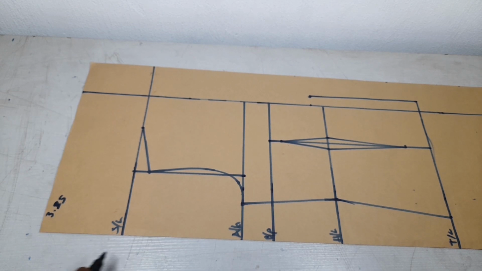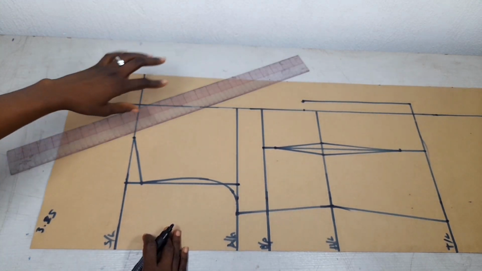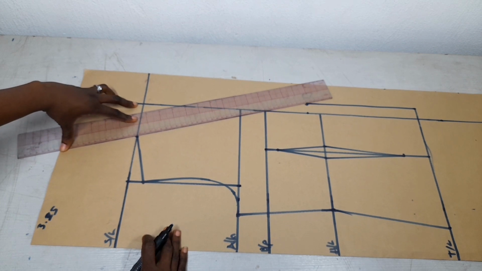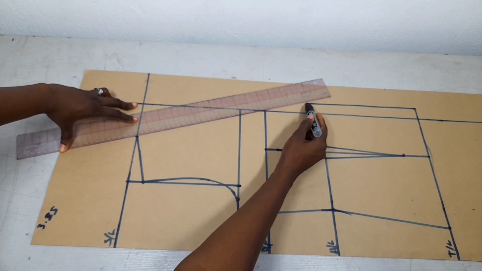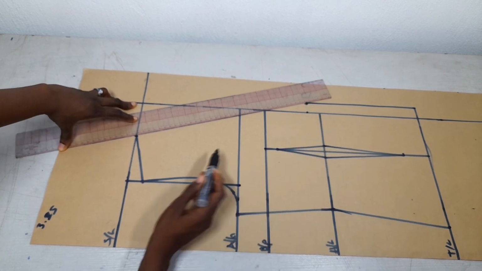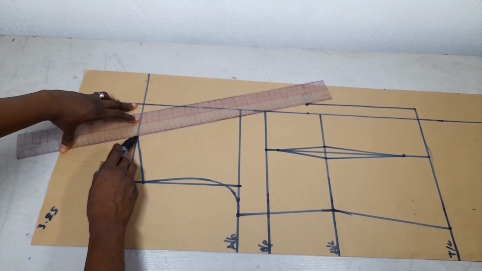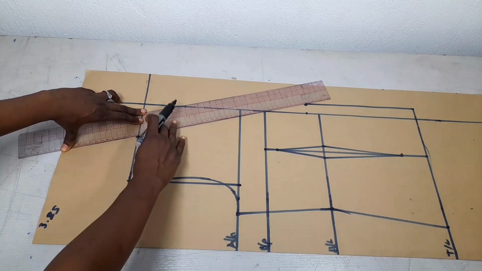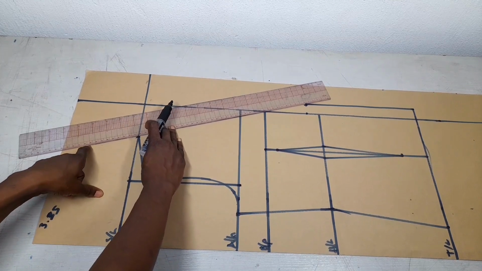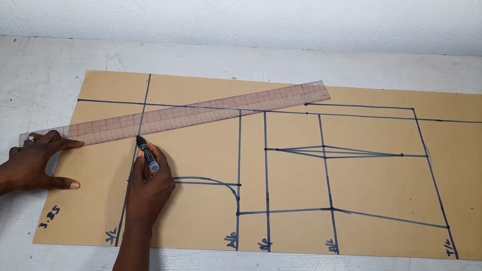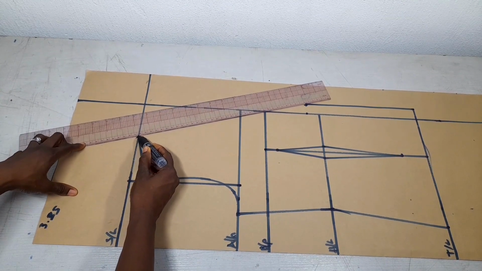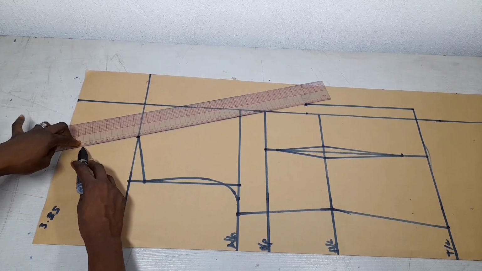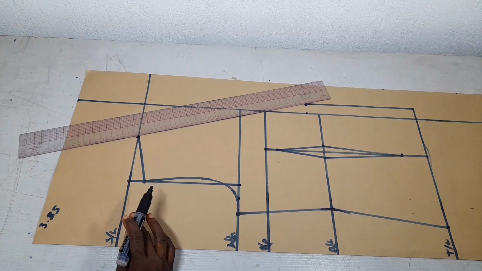So now for my collar, I'm going like this. Can you see this? So this neck area here, I'm connecting it. From here to here, we note from this place where my front neck is stopping, I will measure my 3.25 for my back neck now.